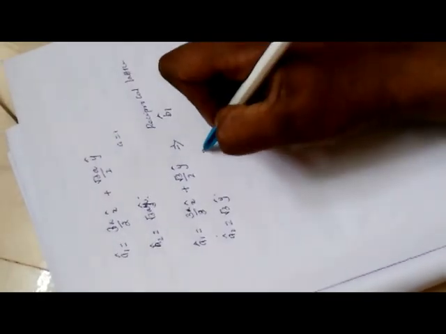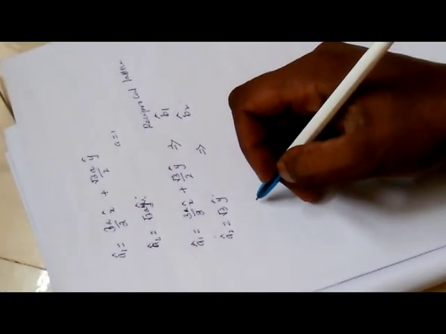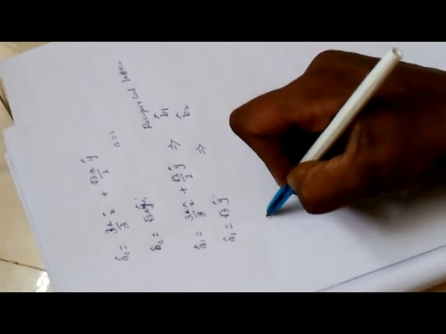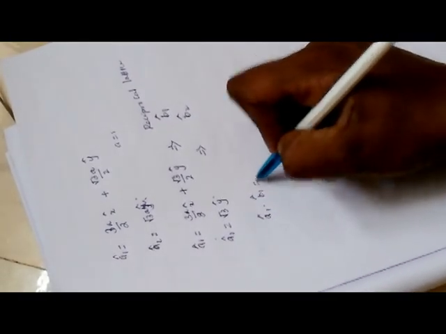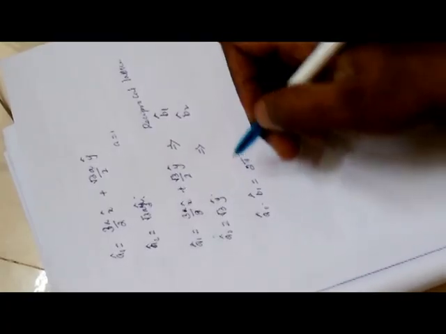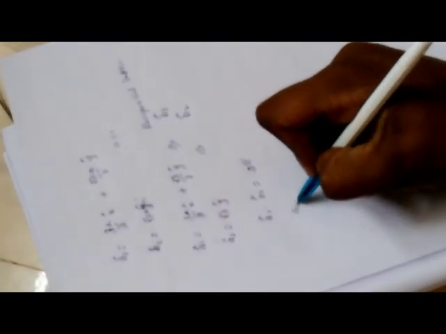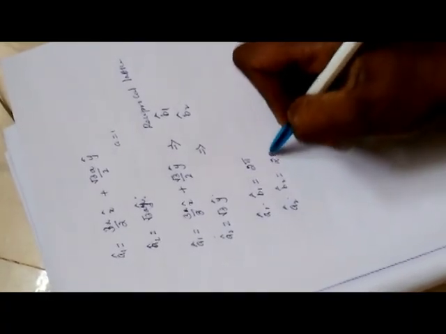The reciprocal lattice vector is b1 for the corresponding a1. For a2, it is b2. What we want to check is the relation between these vectors: a1 dot b1 should be equal to 2 pi. Next, a2 dot b2 is equal to 2 pi.